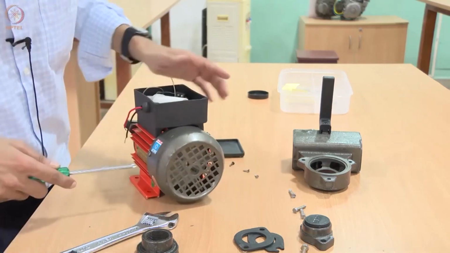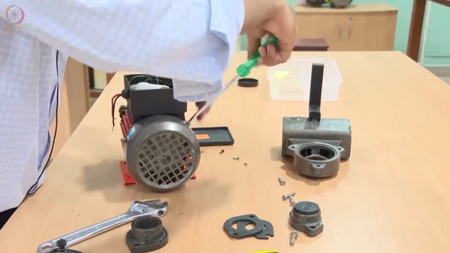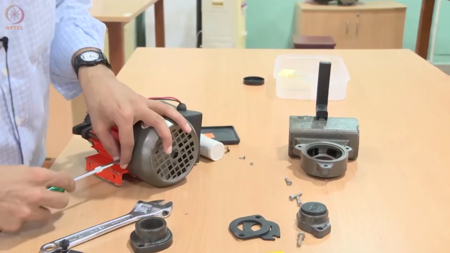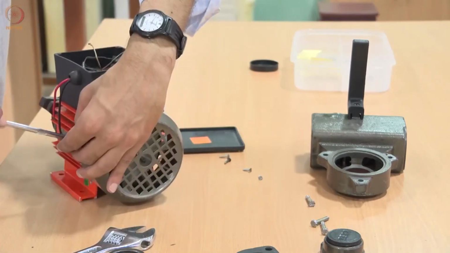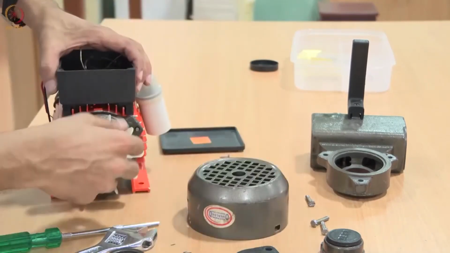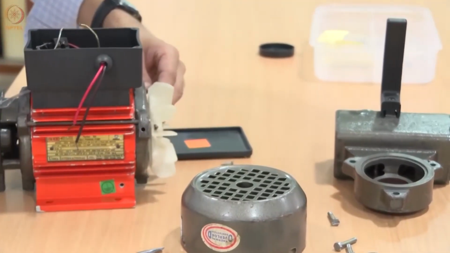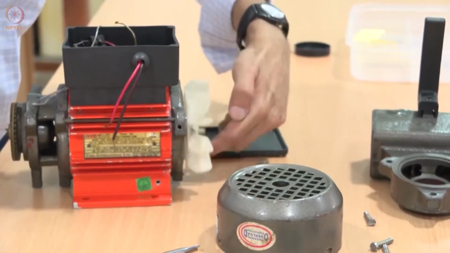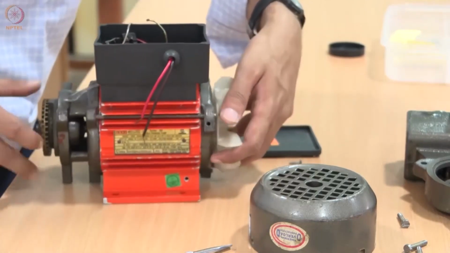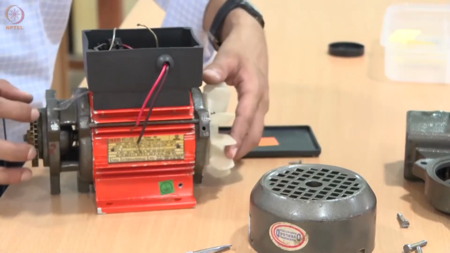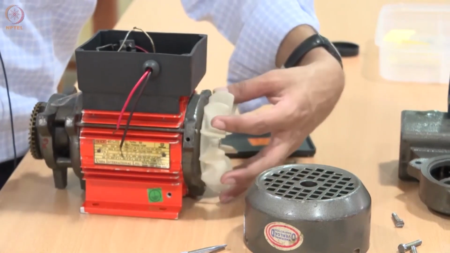Now let me dismantle the blower that cools the motor. You can see it is a common shaft. On one side you have the impeller, on the other side you have the blower. You can see the fins here are much larger because air is much less dense compared to water. So this handles a much denser liquid, and this on the other hand handles a much less dense fluid.